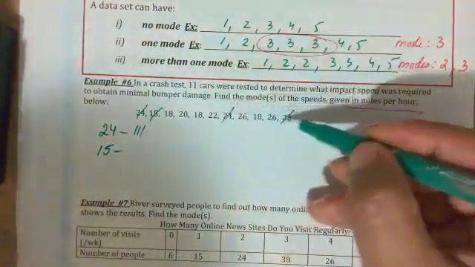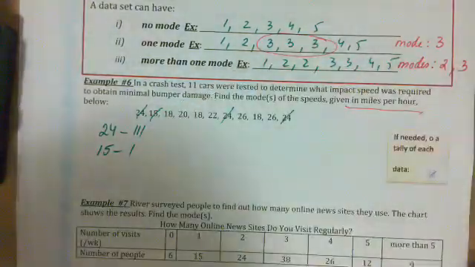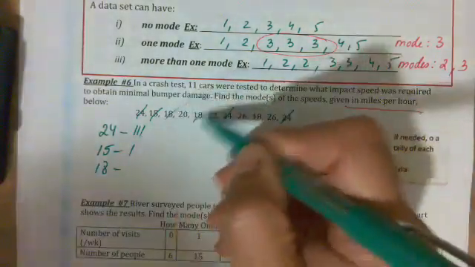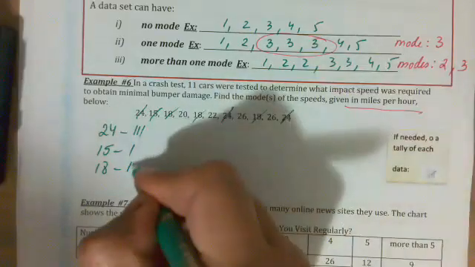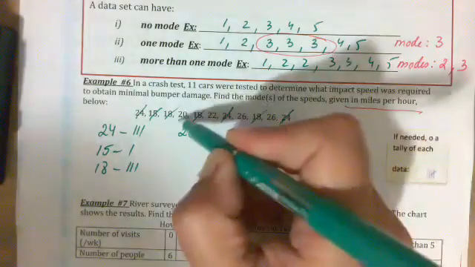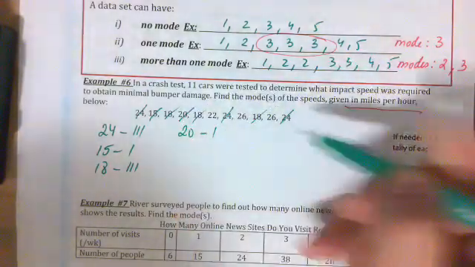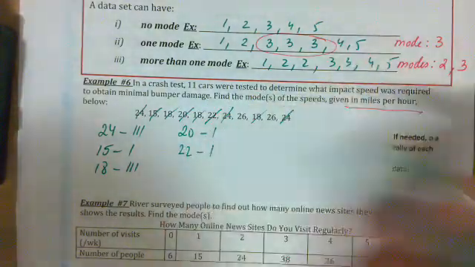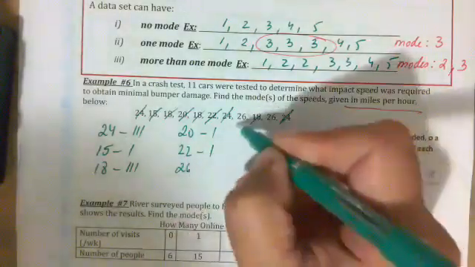Only once. And then 18 is the next one on the list, and I go 1, 2, 3, also 3 times. And then number 20 in the list, once. Number 22, once. And number 26, 1, 2.